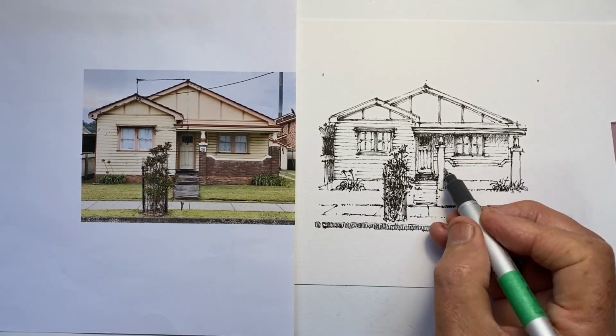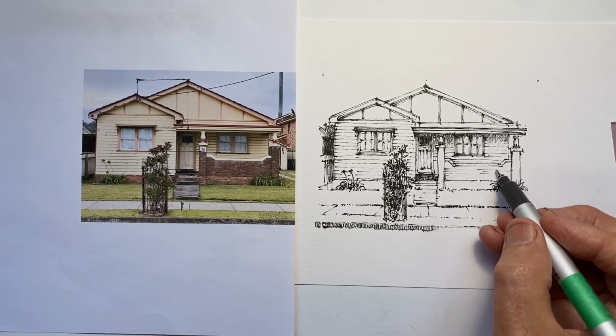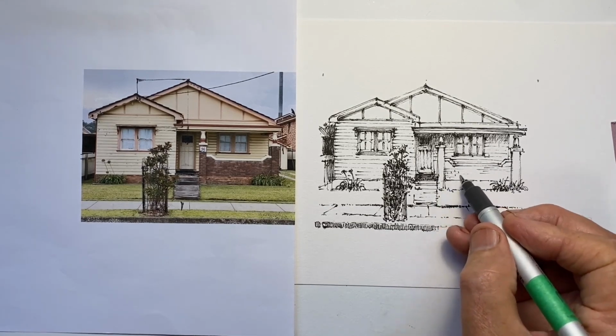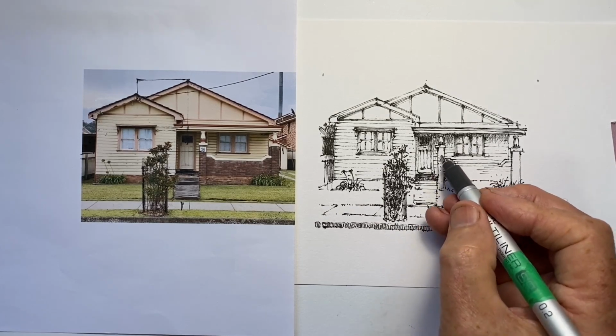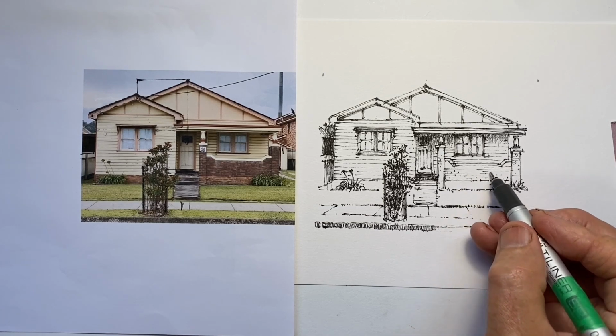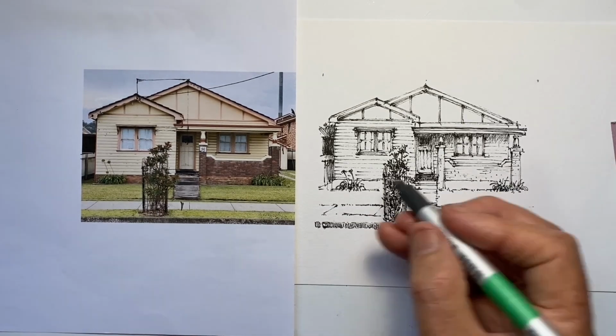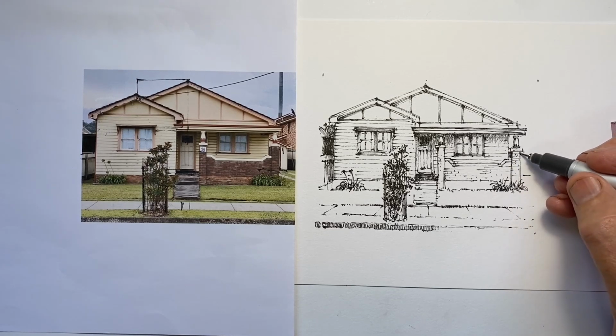And this is where I do a little bit of a suggestion of the bricks. I didn't want to leave it smooth, but I didn't want to let the brickwork be too dominant when we look at the house, because that's not the effect we get. But we do clearly know that it's brickwork, so I wanted to try and capture that.